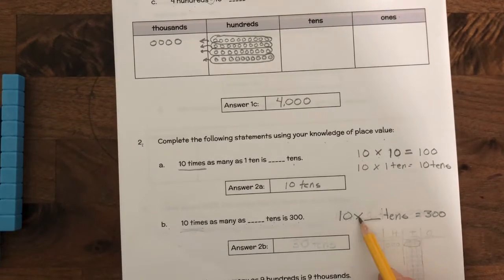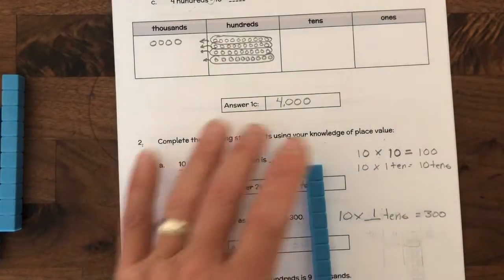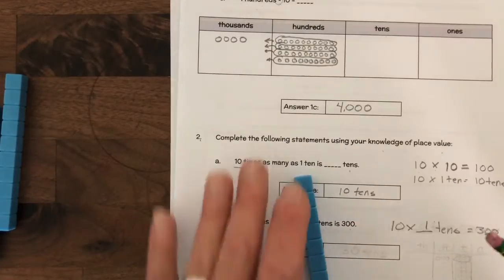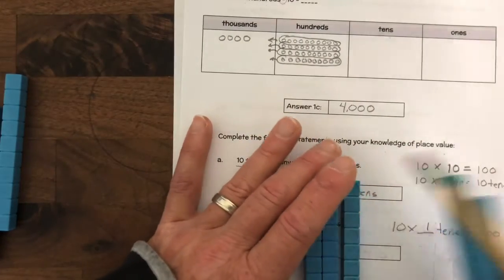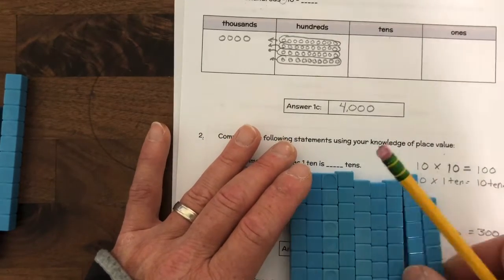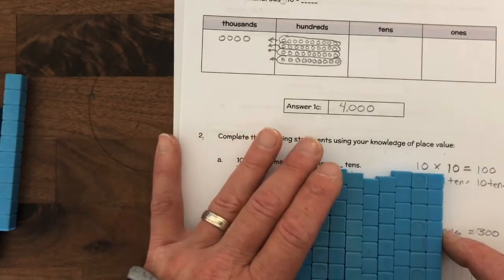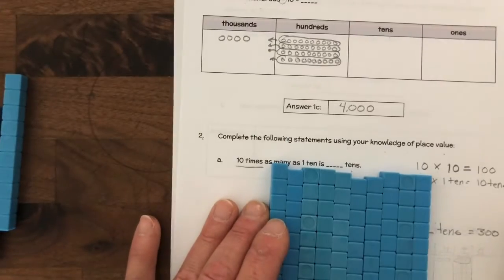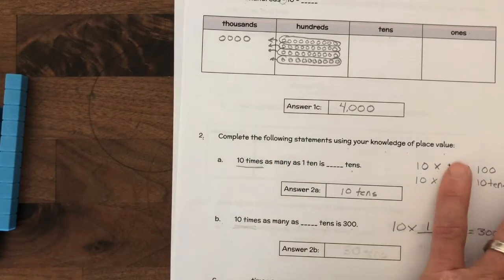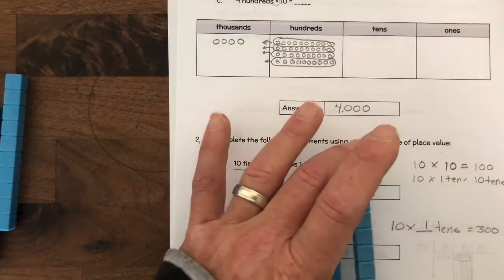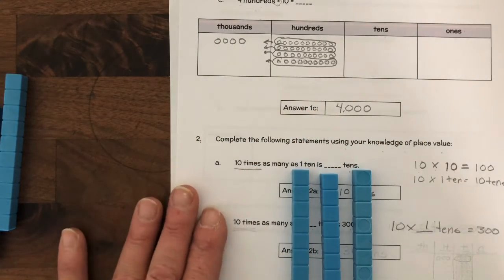So if I had 10 times one ten, okay? So 10 times one of these, if I multiply that by 10, which is basically 1, 2, 3, 4, 5, 6, 7, 8, 9, 10. Good. So if I do 10 times one of these, I'm going to get 100. If I do 10 times two of these, I'll get 200. If I do 10 times 3 tens, I'll get 300.